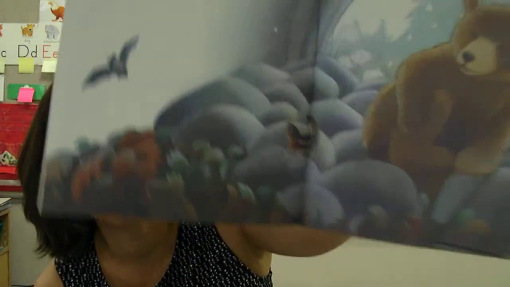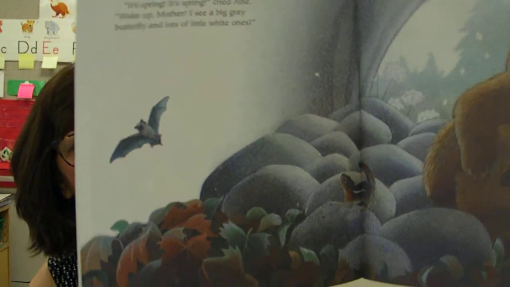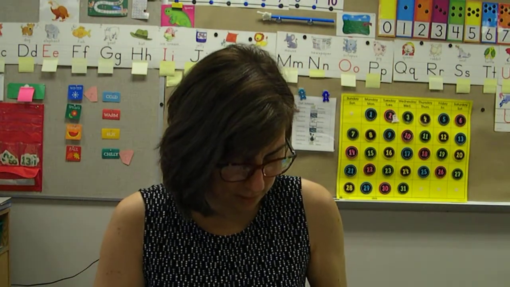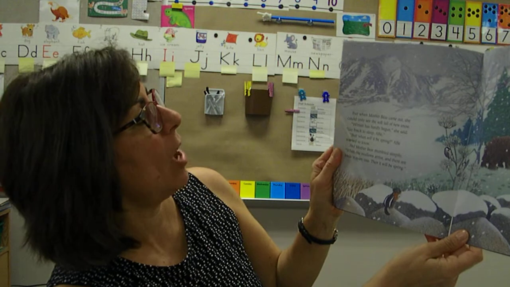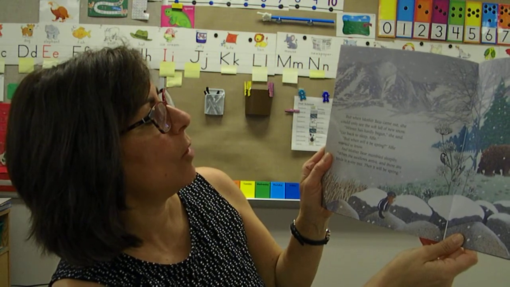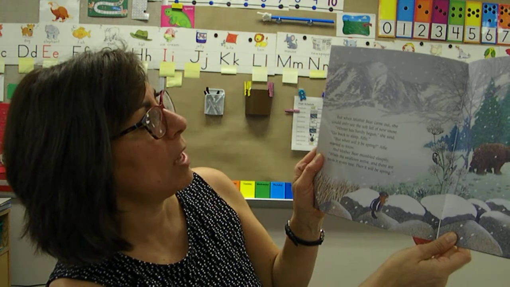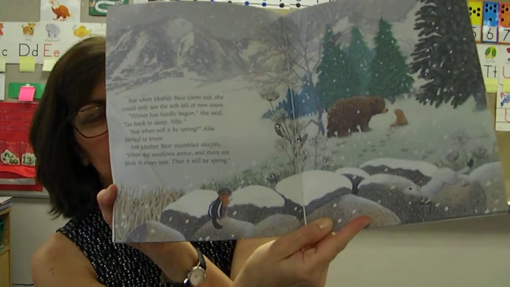Are those really butterflies?" But when Mother Bear came out, she could only see the soft fall of new snow. "Winter had hardly begun," she said. "Go back to sleep, Alfie."